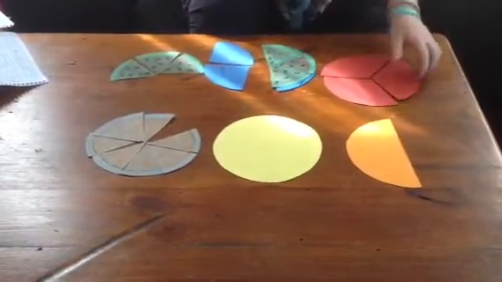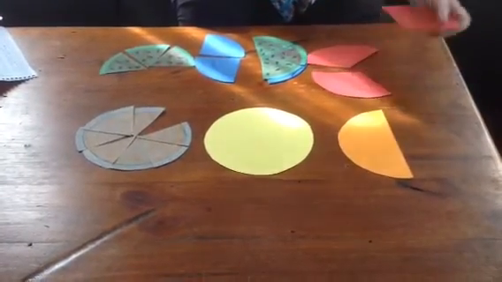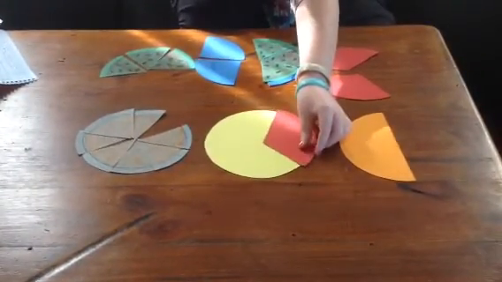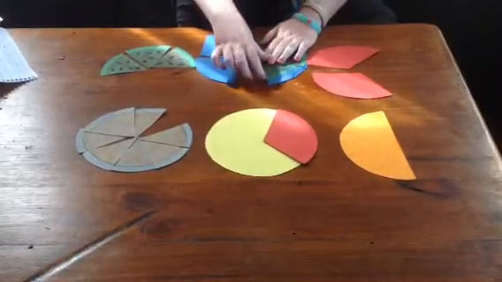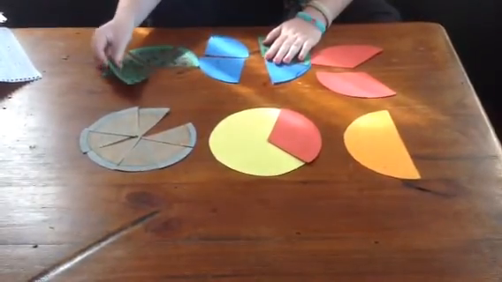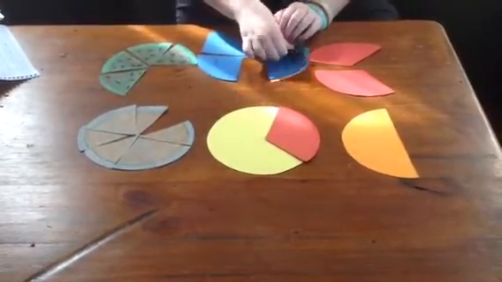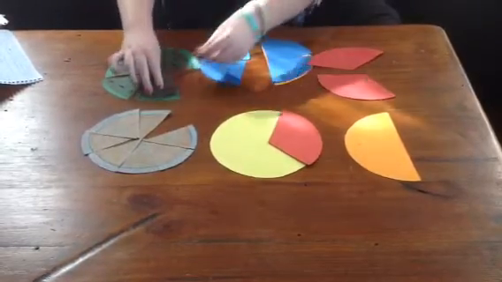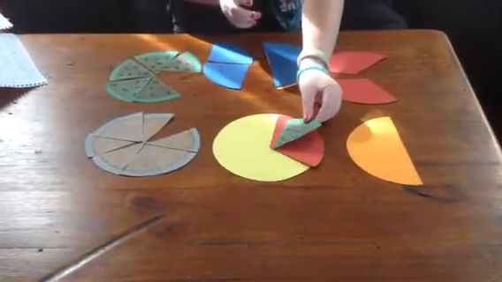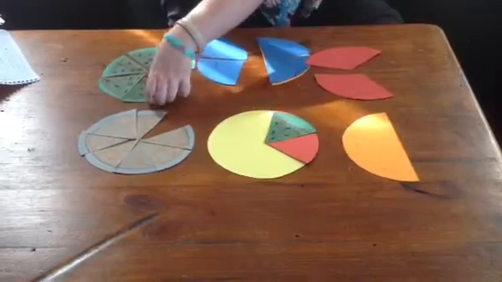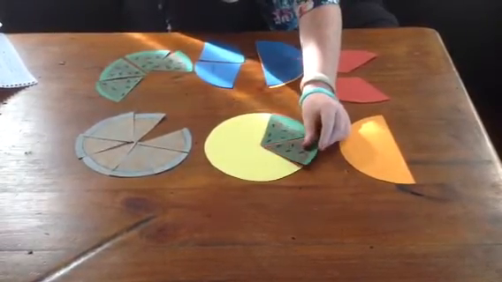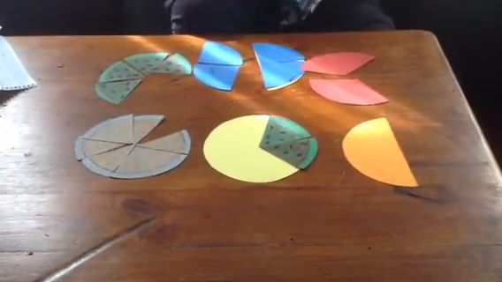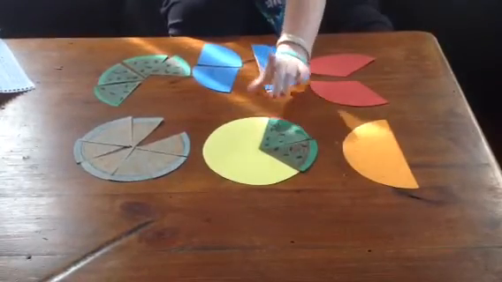If I take a third, how many of the green 6s will cover the 1/3? Let's have a look. 1, 2. So 2/6 is the same as 1/3.